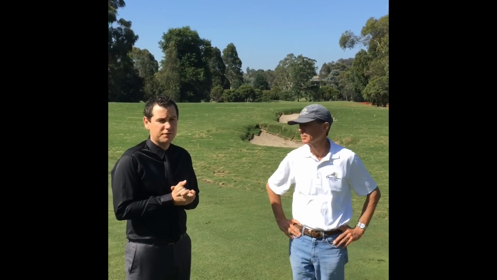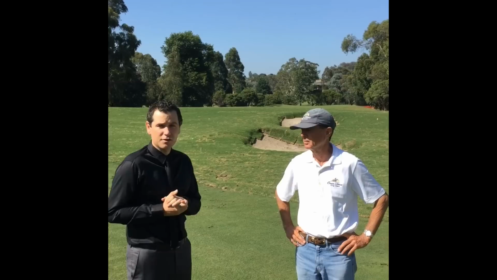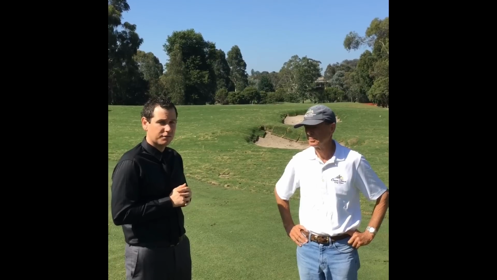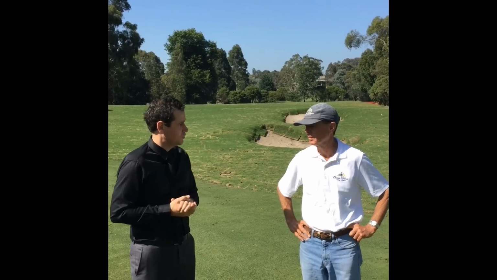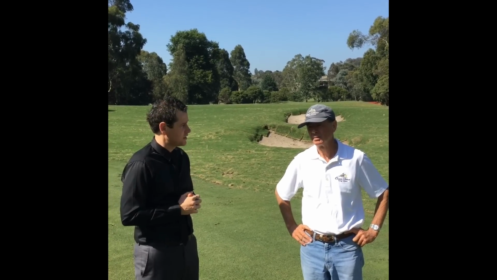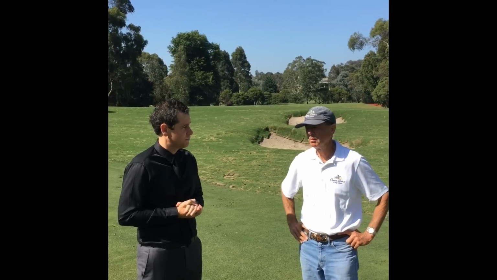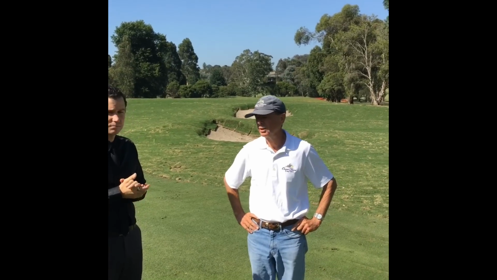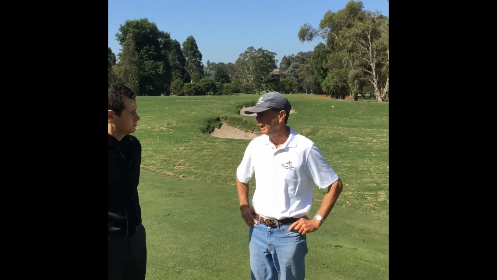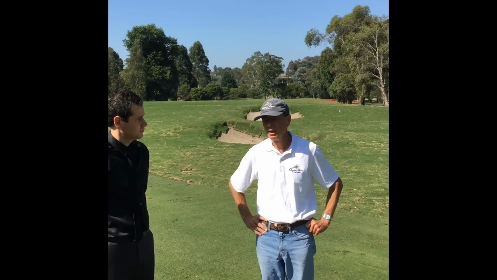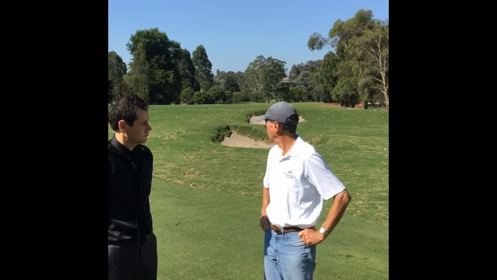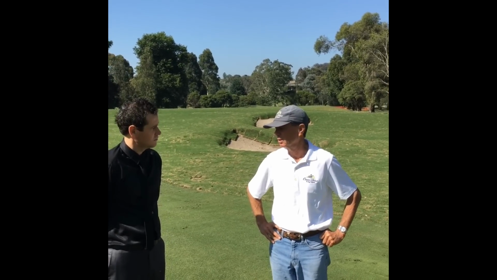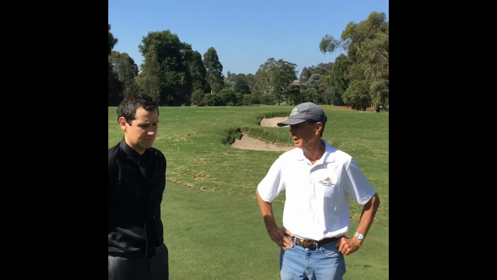Here we are on the 15th fairway, just in front of the new bunker complex. Graeme, we've got 3 new bunkers here on the 15th fairway. Can you take us through your philosophy in regards to off the tee? Well, look, Matt, the bunkers are positioned far enough out from the tee to be challenging the better players rather than the average players. And I've set it up so that if they want to get a really short shot to the green, which most of the young blokes will do, they'll take the new bunkers on.